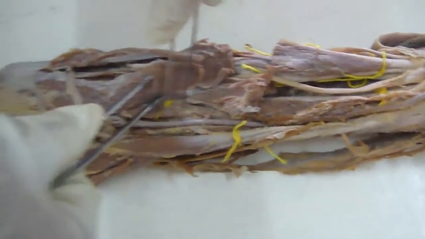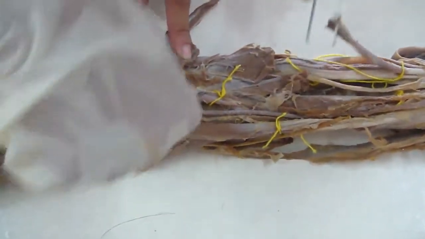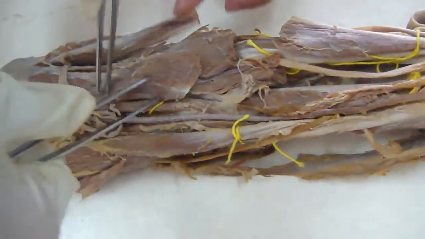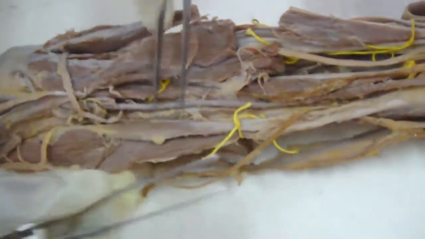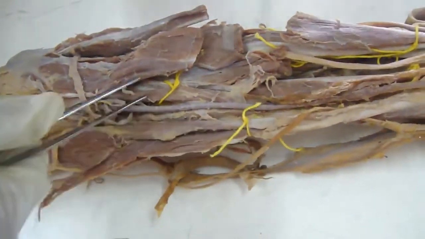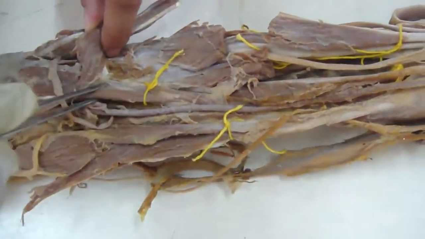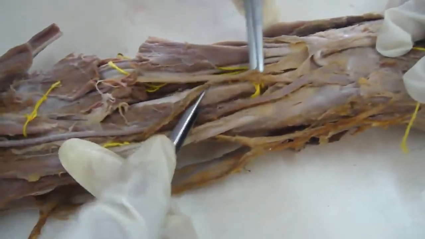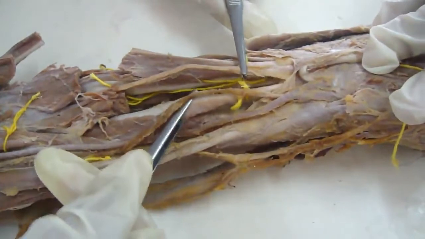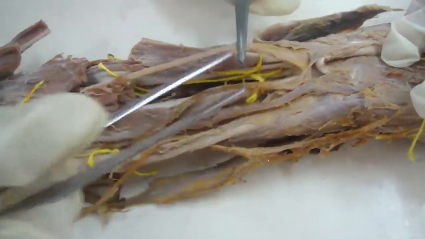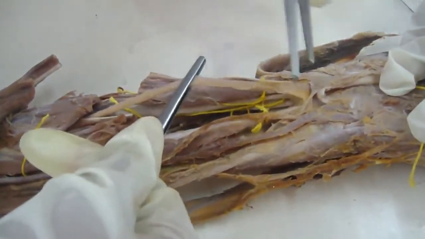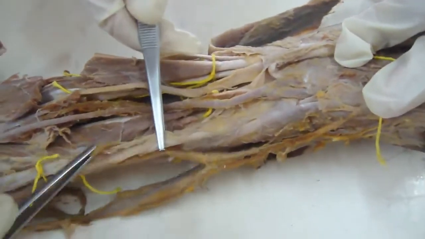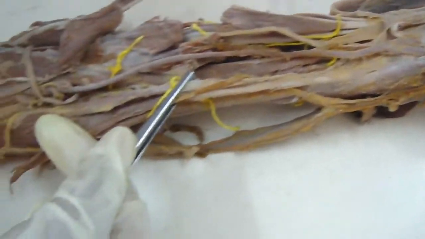Then here you can see the pronator teres, which is beside the brachioradialis. So this is the pronator teres. This is the flexor pollicis longus. And this is the median nerve. This is the radial artery. And this is the brachioradialis.